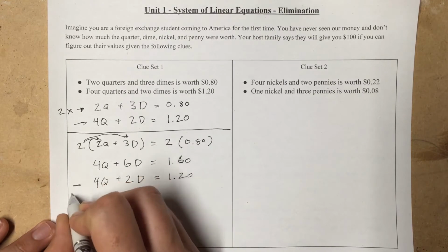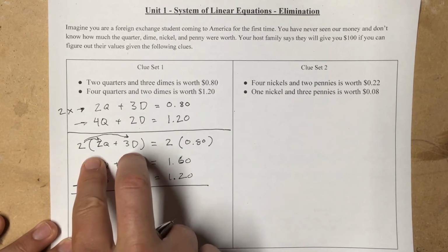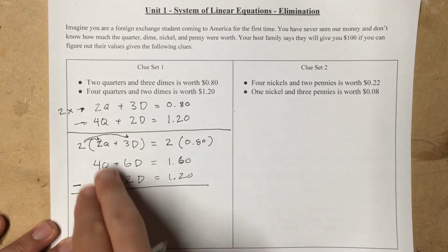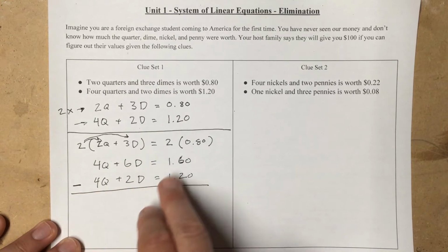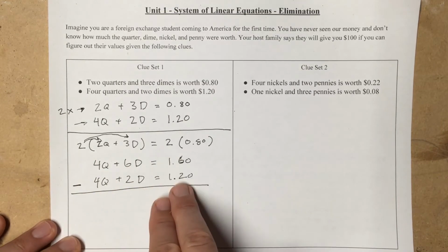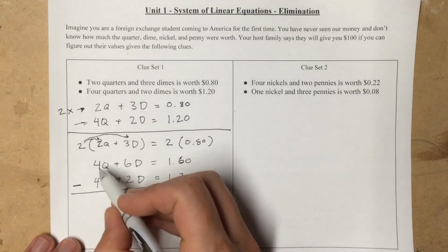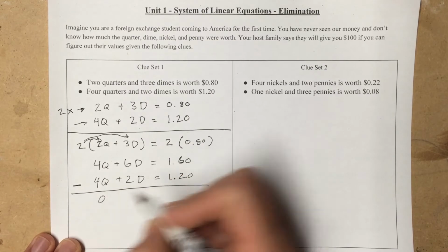So you subtract everything from this equation here minus this equation here. If you have all your variables lined up, your Q's lined up, your D's lined up, your numbers lined up, you can subtract right down the line. So 4Q minus 4Q, that's 0Q, that's nothing. So 0.